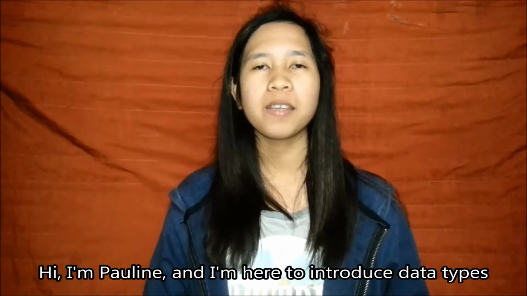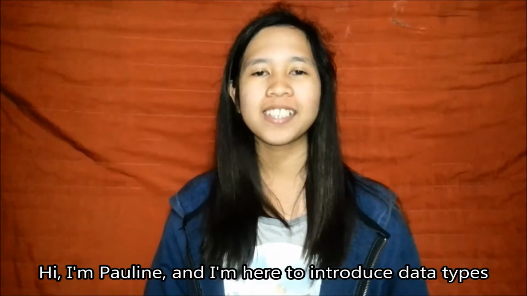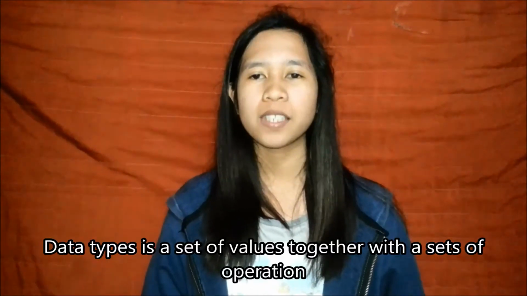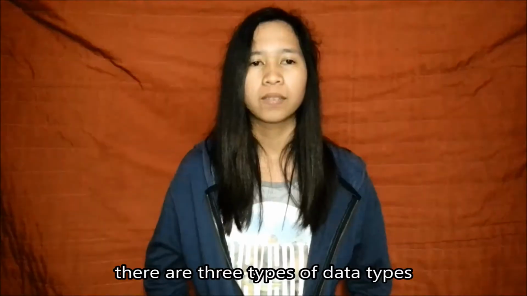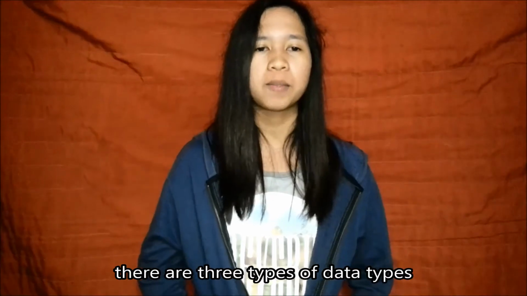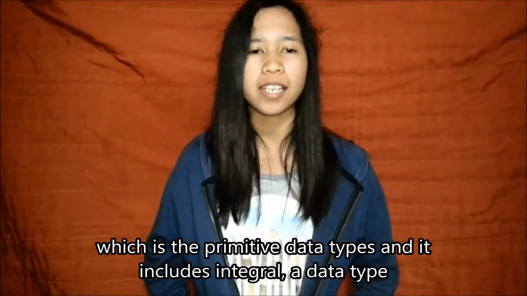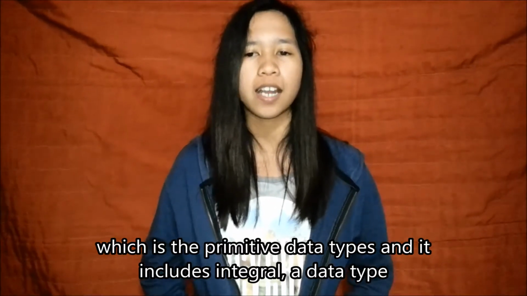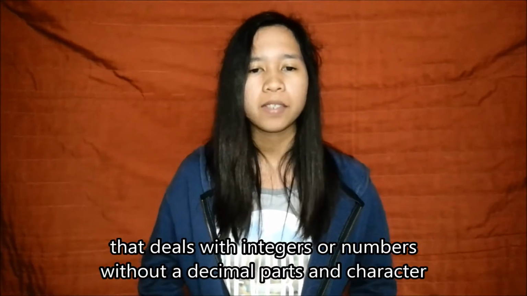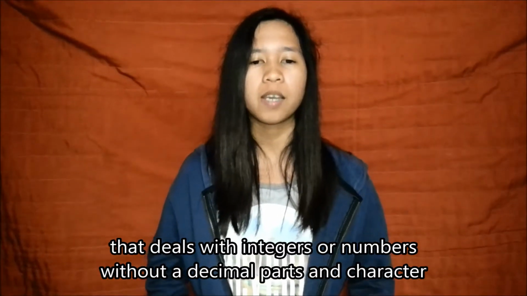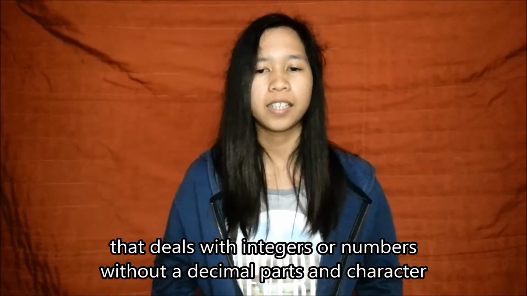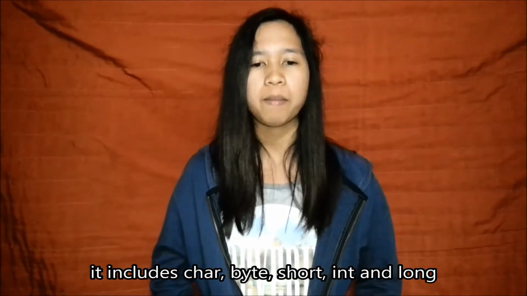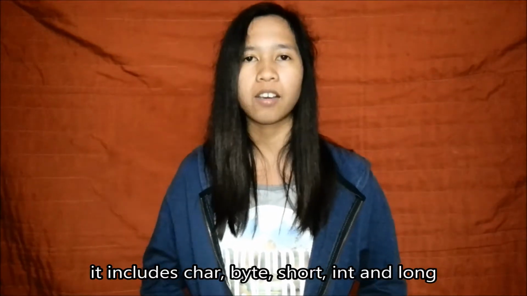Hi, I'm Pauline and I'm here to introduce data types. A data type is a set of values together with a set of operations. There are three types of data types. First is the primitive data types, which include integral, a data type that deals with integers or numbers without a decimal part, and characters. It includes char, byte, short, int, and long.